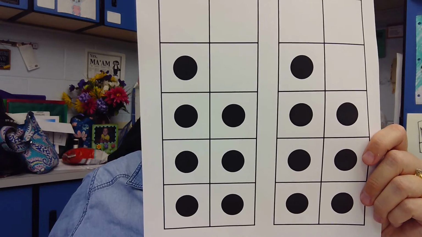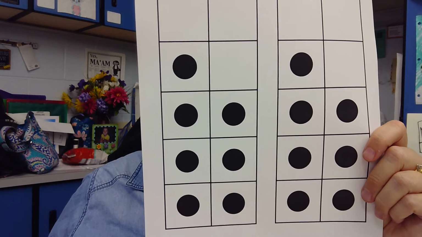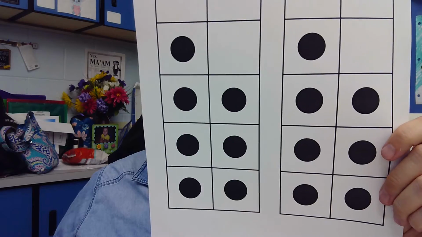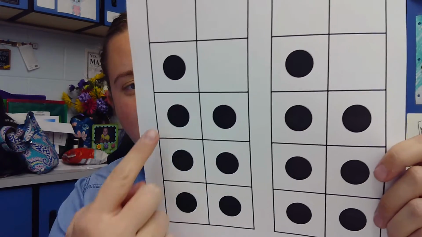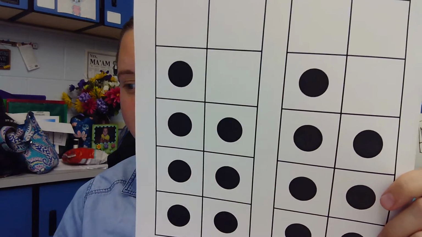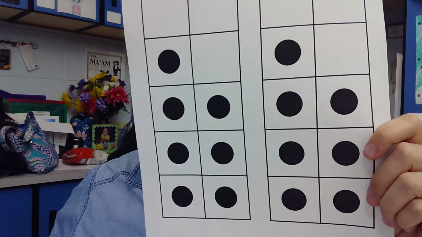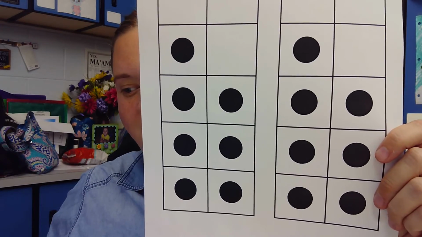Here's the next one. Take a quick look. How many dots do you see? If you said 14, you are correct. In my mind, I see 6 plus 6 plus 2 more, and I know that that is 14. 6 plus 6 is 12, and 2 more is 14.